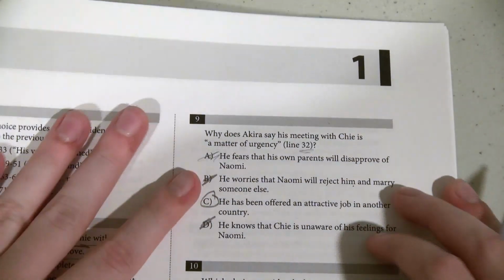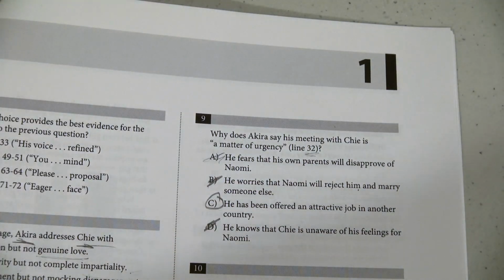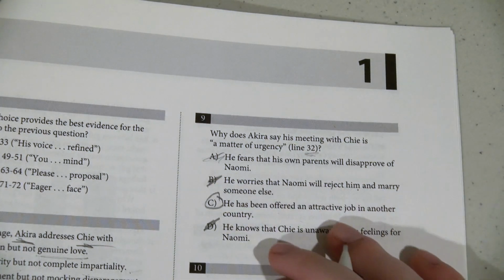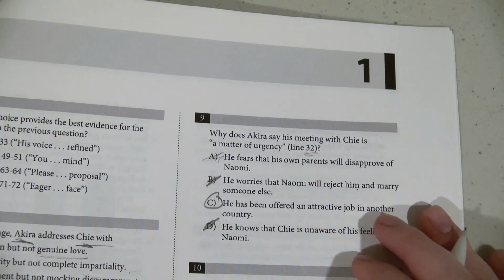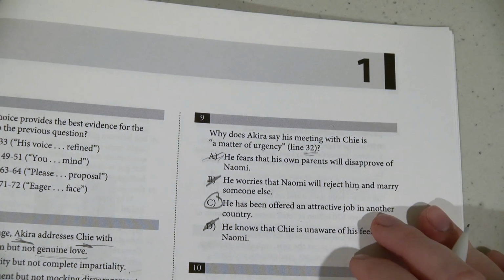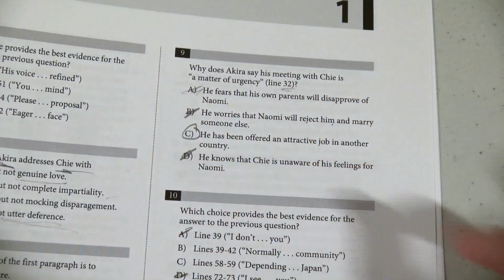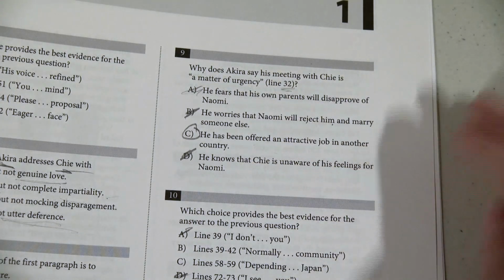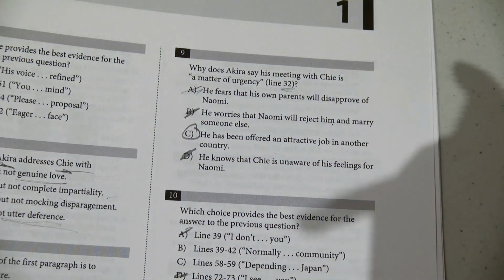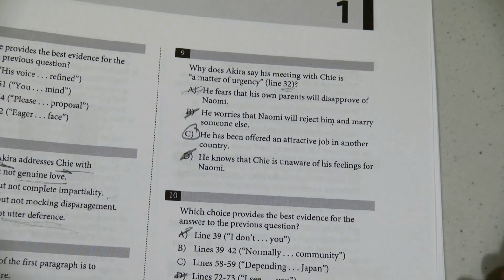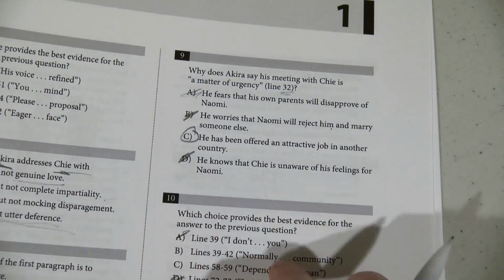And if you don't know how I did that, I just looked at our two options that were definitely related to him wanting to move out of the country and having that job offer. And both of the options that were left from this one, B and C, were why he considered it a matter of urgency. So it's either he's going to stay in Japan or leave because of that, or he's going to go because of the job. So you can probably tell already which one out of B and C works better with this.